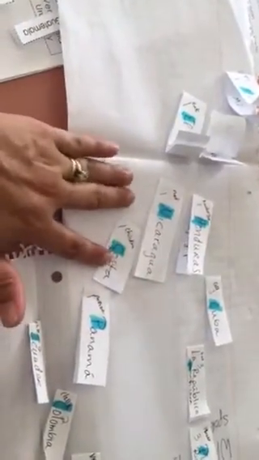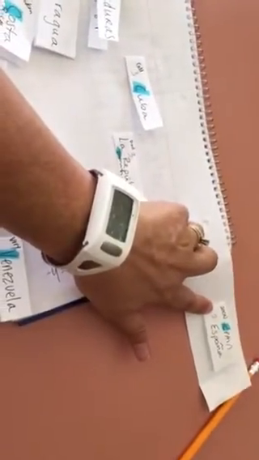Okay, so this is the part that's gonna take the most time. So you can use mine as an example. So we're gonna have Mexico. So you're just gonna either tape here or you can glue underneath, okay? Guatemala, El Salvador, Honduras, Nicaragua, Costa Rica, Panama, Cuba, La República Dominicana, Puerto Rico. Over here we have España.